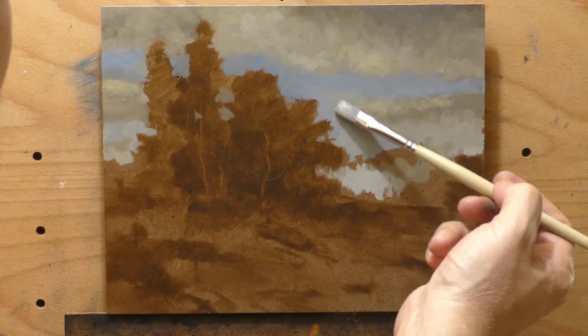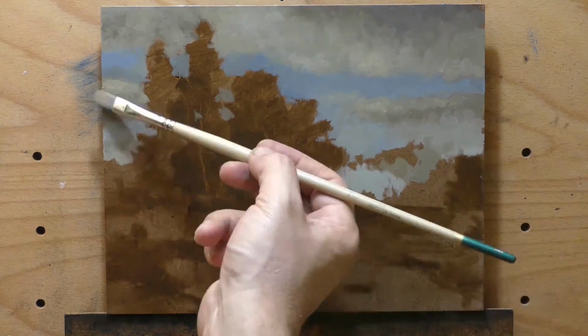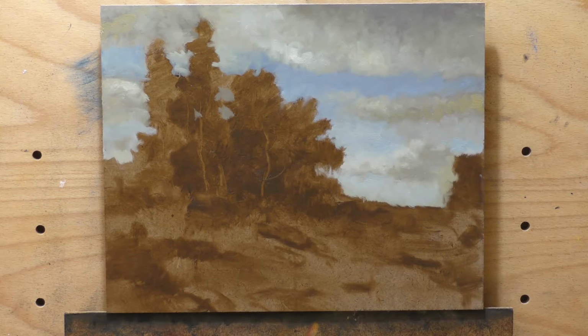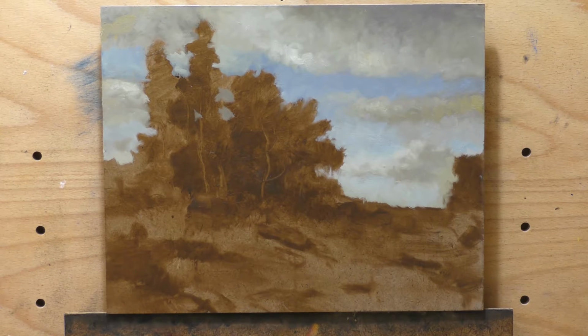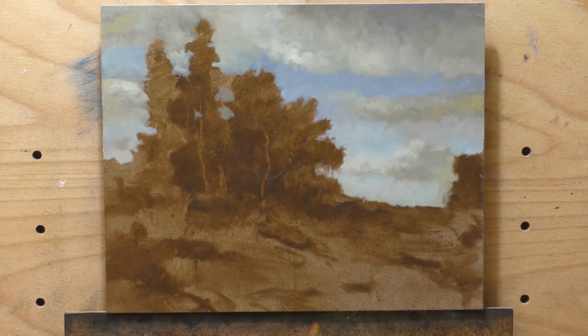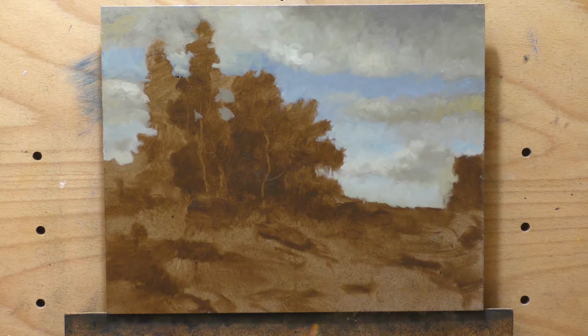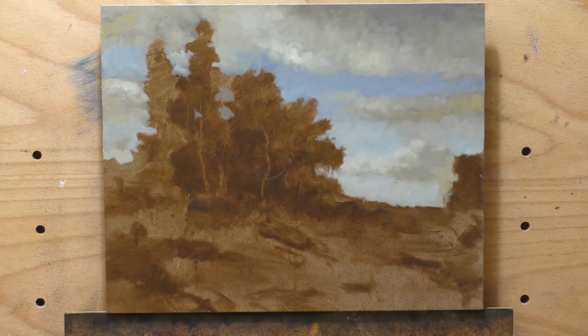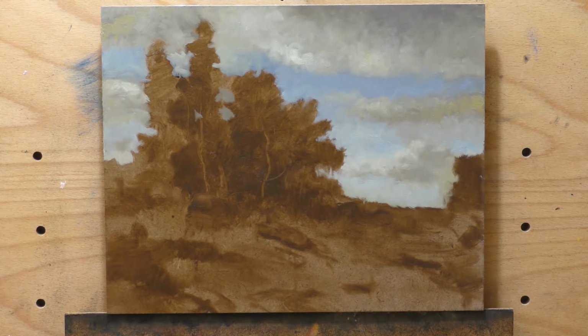But Camille is a great guy to study when you're talking about edges. The biggest challenge in painting, I think, is, well, there are so many actually, but one of the biggest challenges, let's say that, because I think composition might be the biggest challenge, but edges is way up there, and getting good edges is definitely what separates the pros from the amateurs. No question about that. And try doing some studies after Corot.